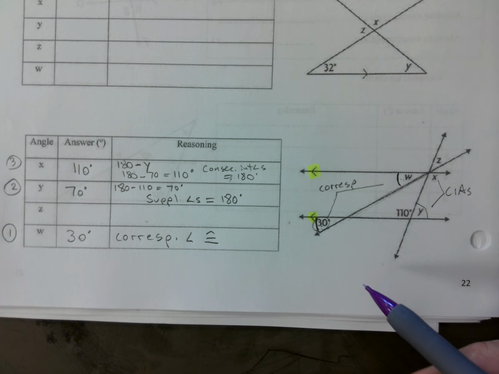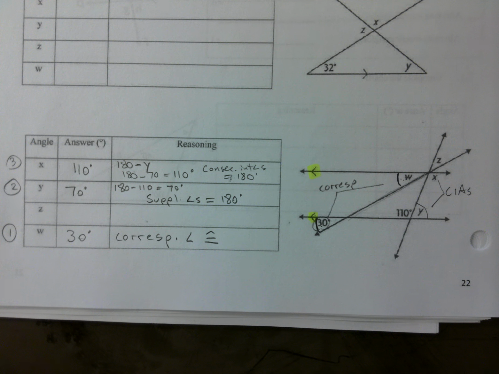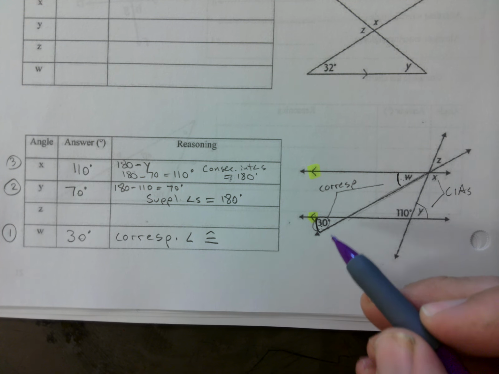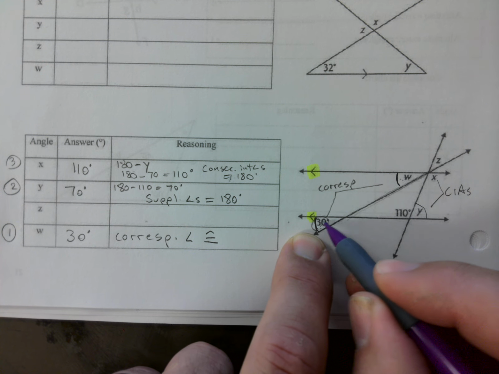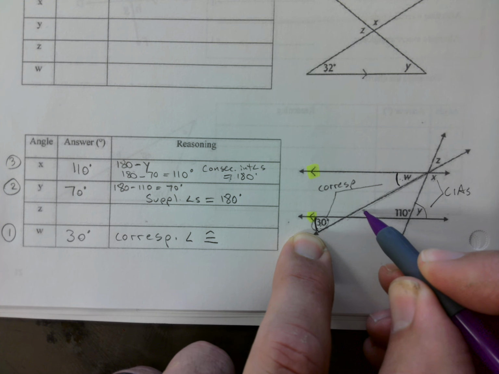Let me see here. This is going to be my approach. Sum of triangle? Oh. Okay. Oh yeah. I see it now. So let's do some work on here. That's totally fine to do that. If this is 30, then we know that this is 30, correct?